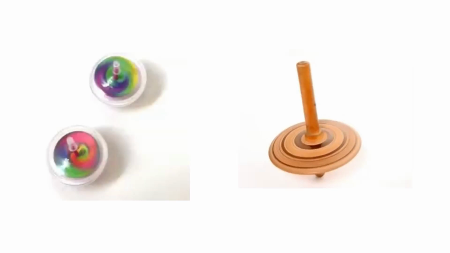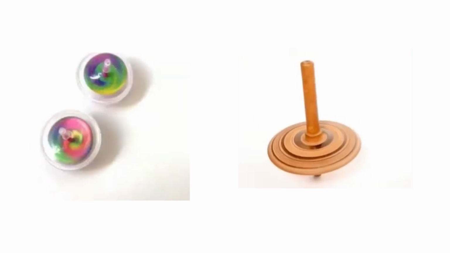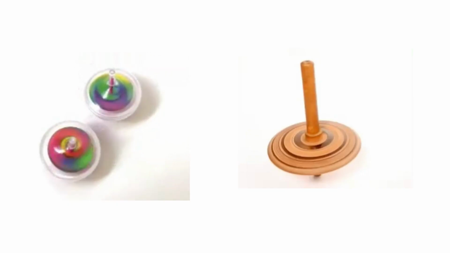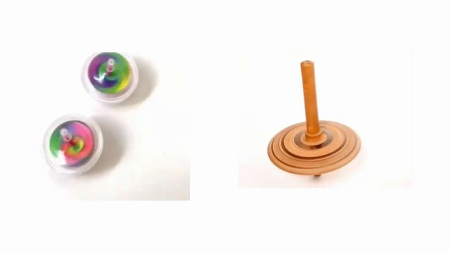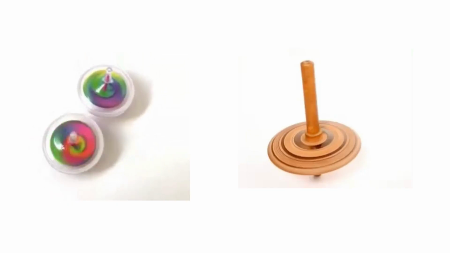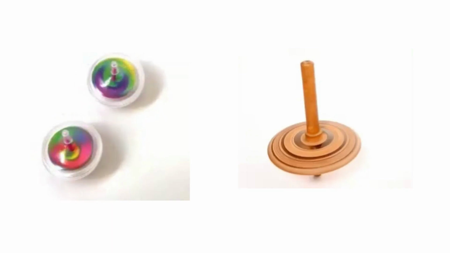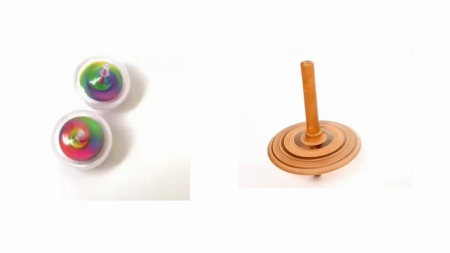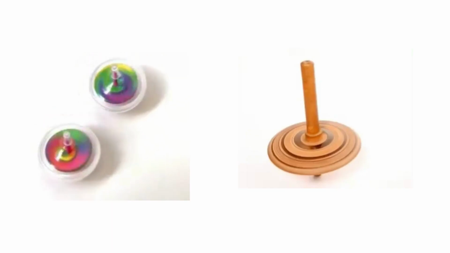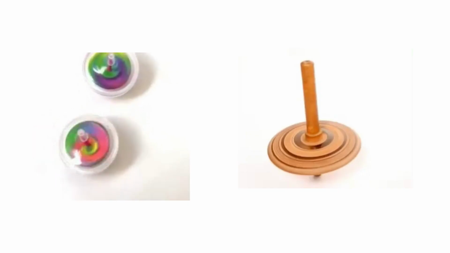So these are actually tops. Do you see them spinning? Those are tops. They are spinning. Now, if you have a top, you can spin it like that. It's a fun thing to play with. As we say, if you are going to play with this toy, then you have to wash your hands after. Okay, let's move.